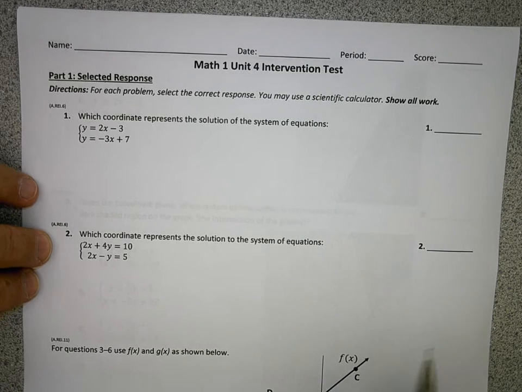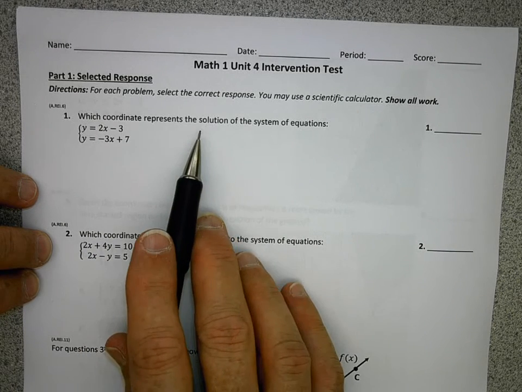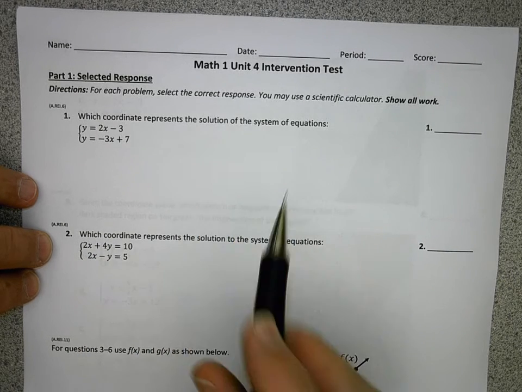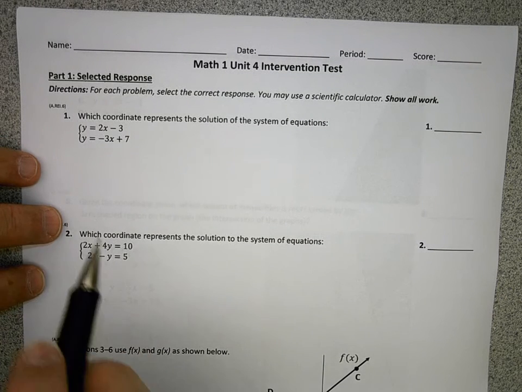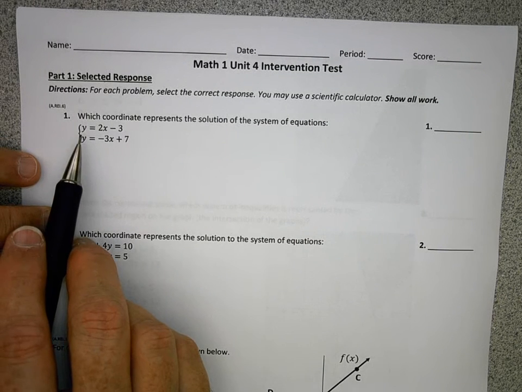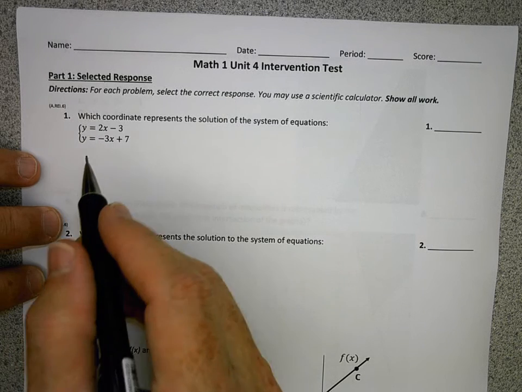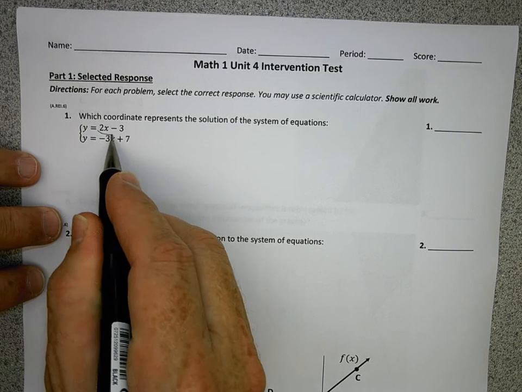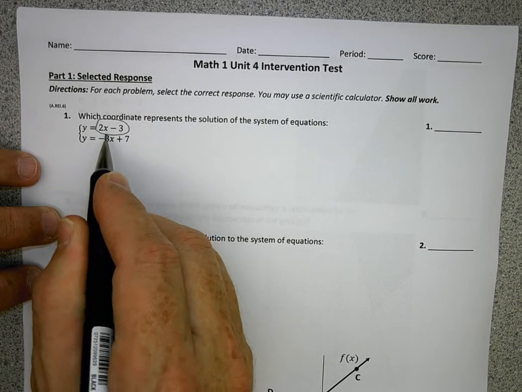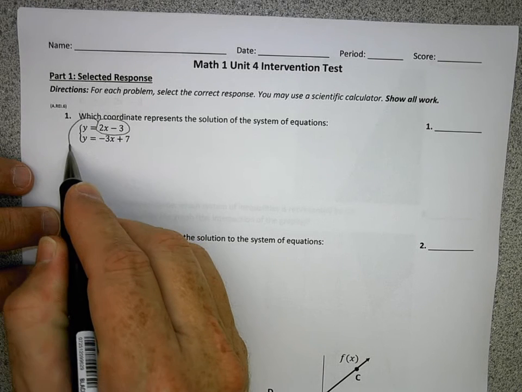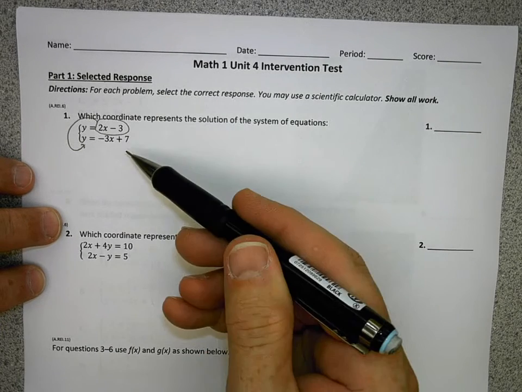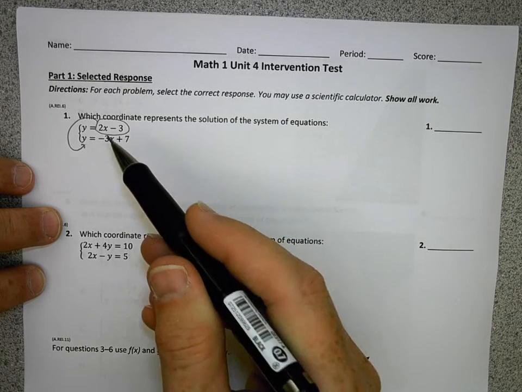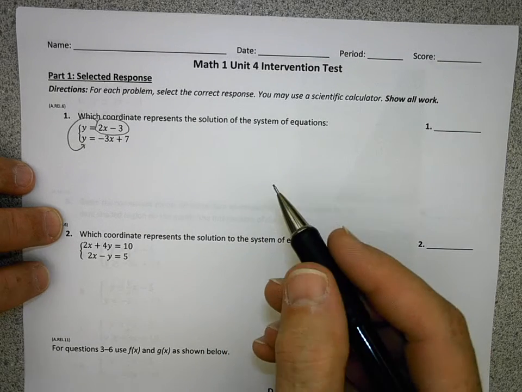So let's begin. Problem number 1, which coordinate represents the solution of the system of equations? So we're going to solve this, and first off, I notice that they're both solved for y. Whenever you have one solved for y, we're going to use the substitution method, which, since y equals that, I'm going to just plug that in for y there, and then I go from two equations in two variables to one equation in one variable.